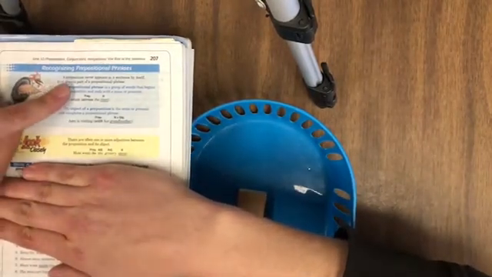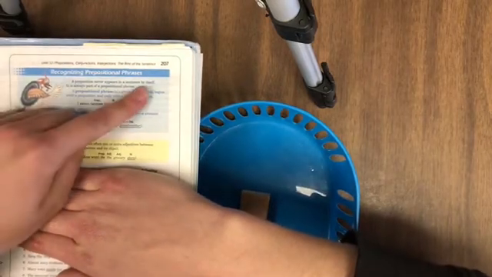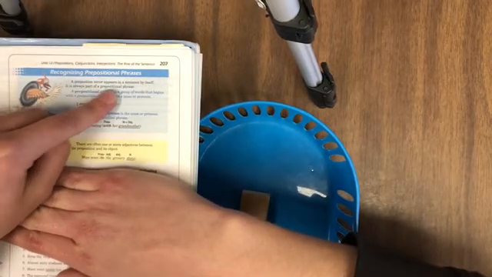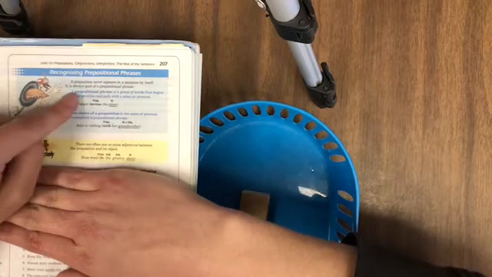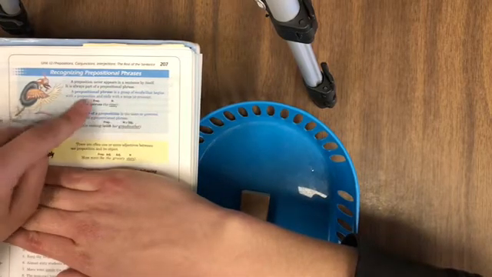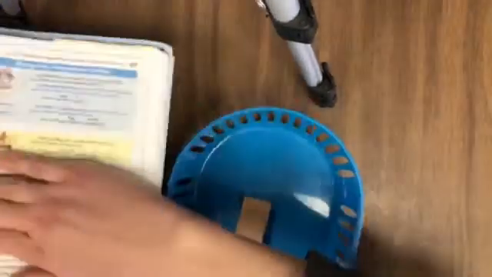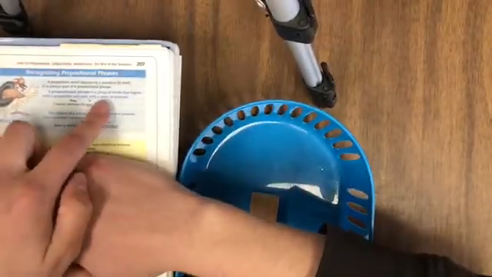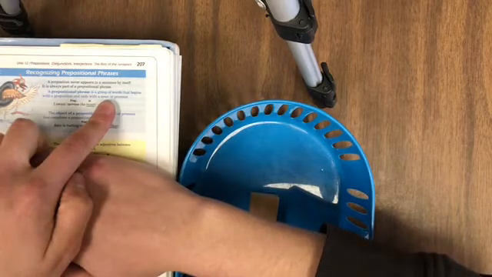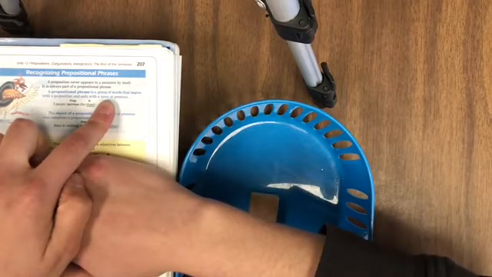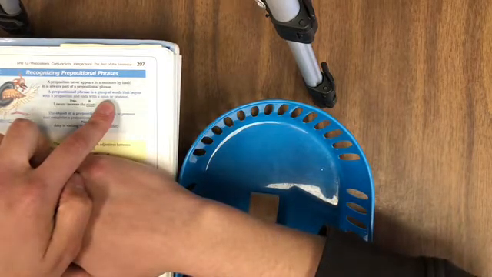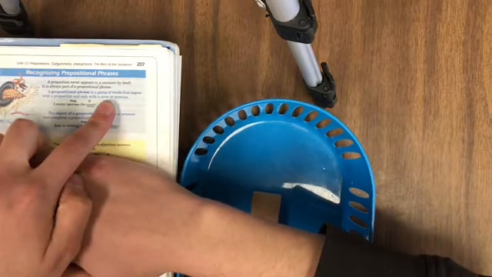A preposition never appears in a sentence by itself. It is always part of a prepositional phrase. A prepositional phrase is a group of words that begins with a preposition, so a word from this list over here, and ends with either a noun or a pronoun. And that's very important that you keep those two things in mind. It has to start with a preposition and then end with a noun or pronoun.